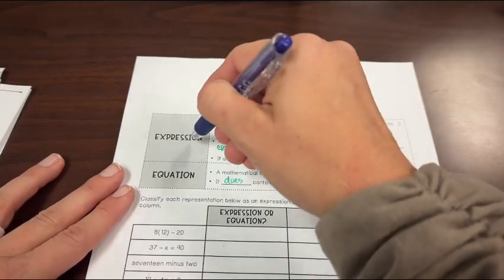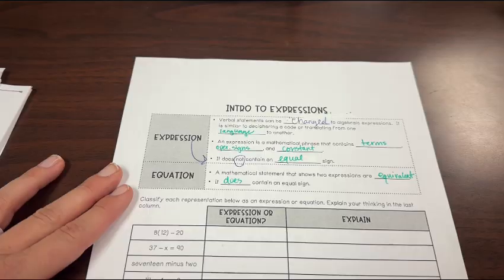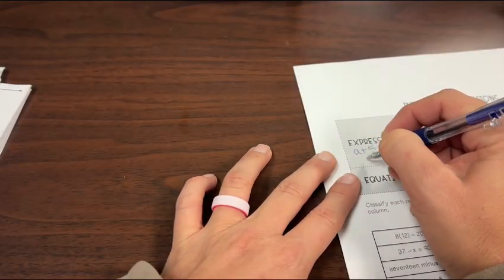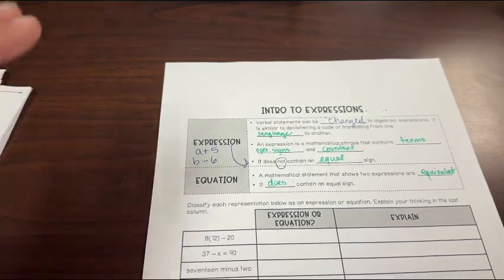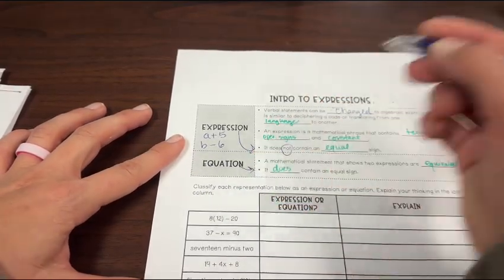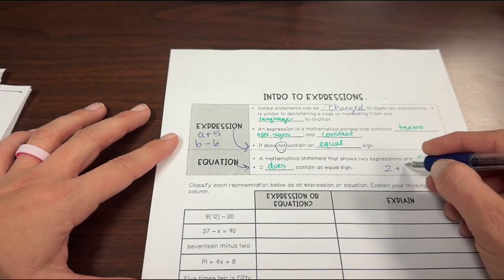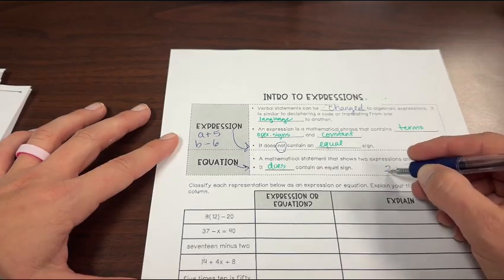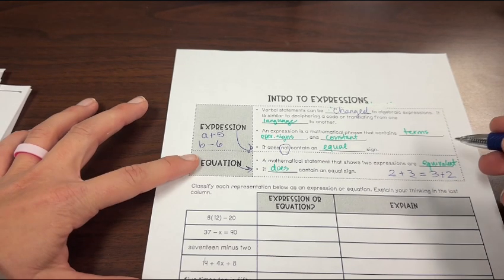An expression does not contain an equal sign. An expression would be something like a plus 5 or b minus 6. It does not contain an equal sign. An equation does contain an equal sign. It might have two expressions that are equivalent to each other. So this is an expression and this is an expression, but if there's an equal sign, then that is an equation.